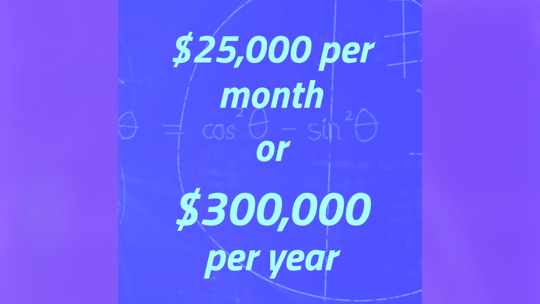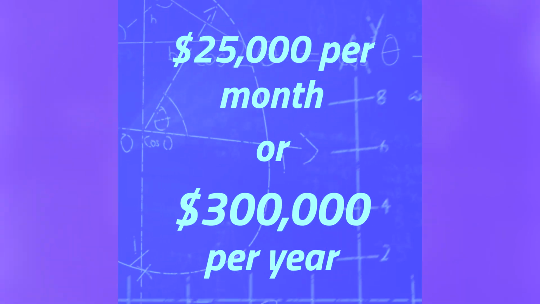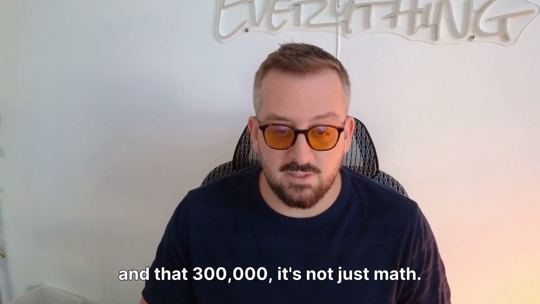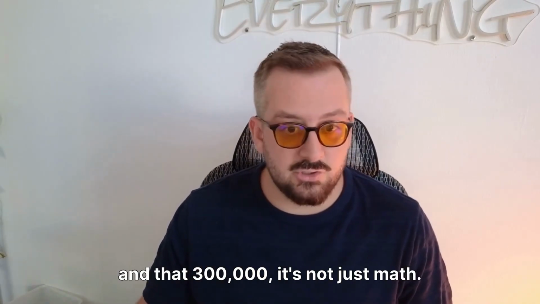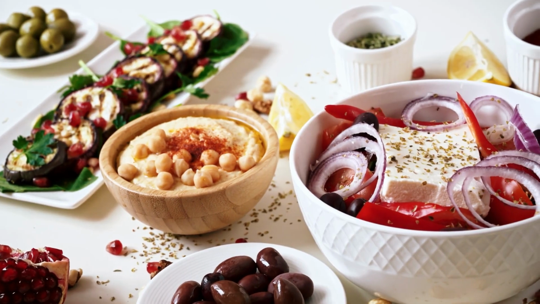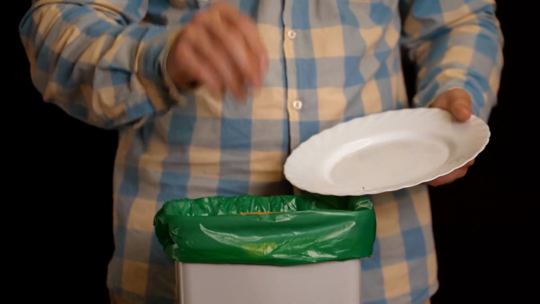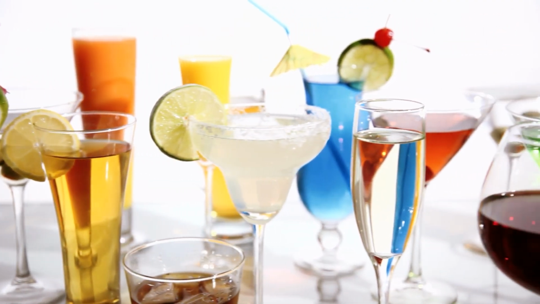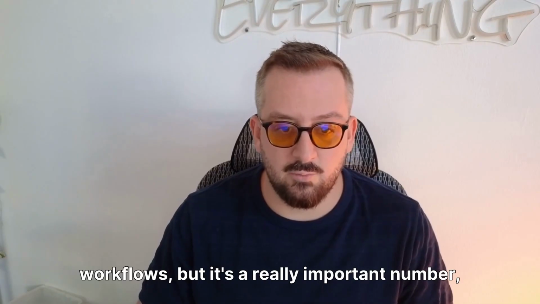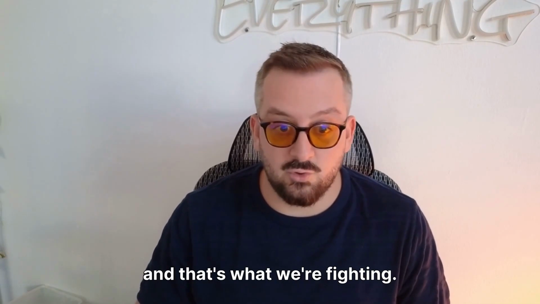So that's $300,000 a year in variance. And that $300,000, it's not just math. It's overportioning, it's waste, it's theft, it could be missed invoices or broken workflows, but it's a really important number, and that's what we're fighting.